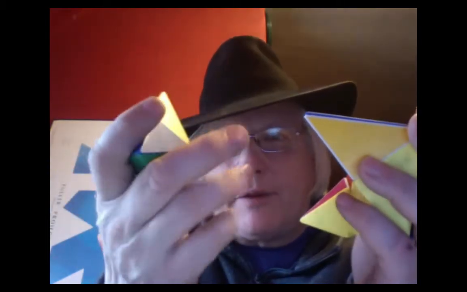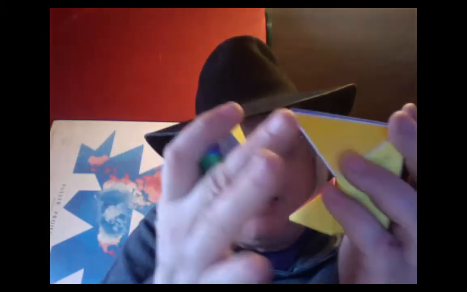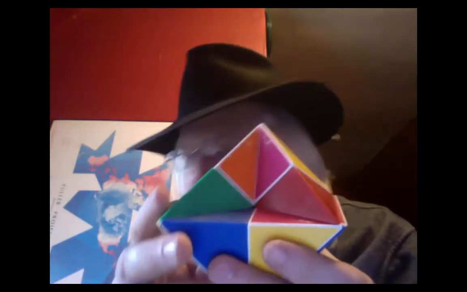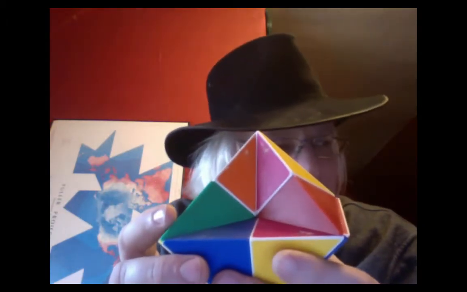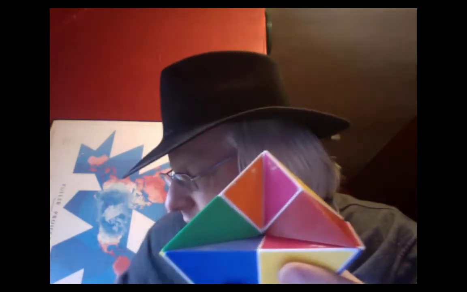Ta-da! Third solid kite. So I look for the quarter tetrahedron side, and I add that. So now I just need one more solid kite to fill this in. So let's put this down for a second and make another solid kite from scratch.